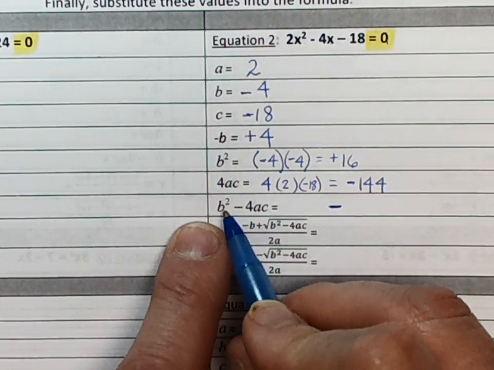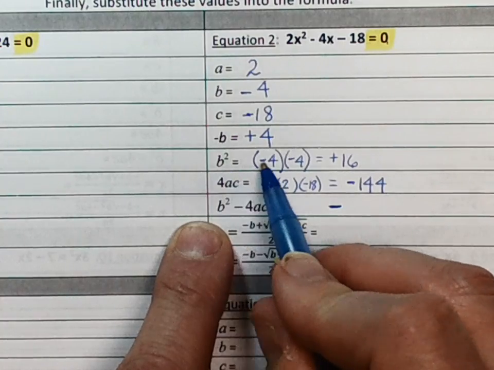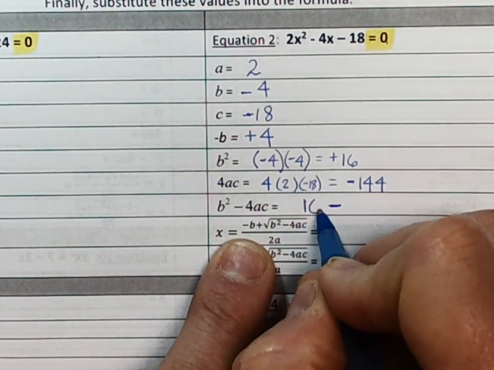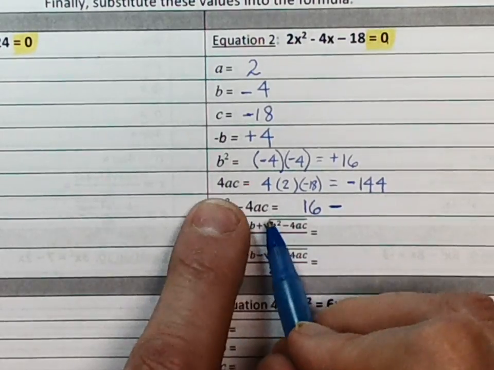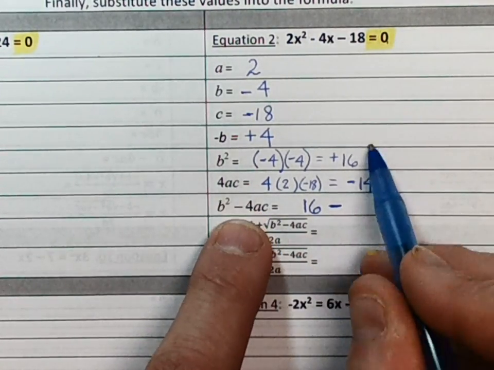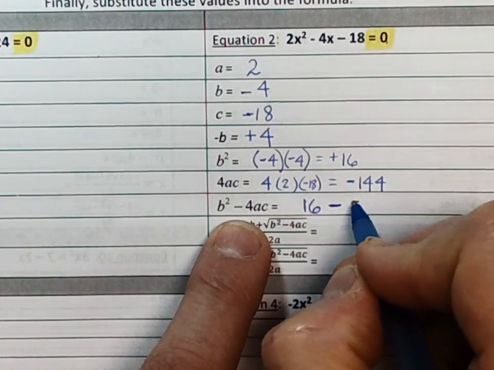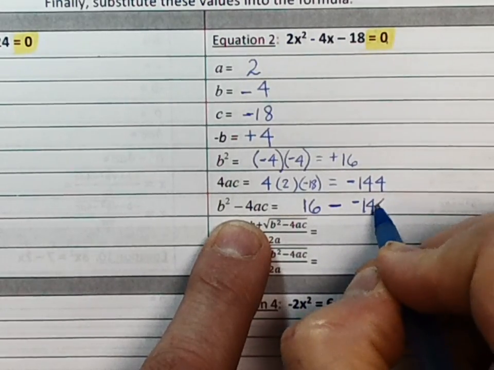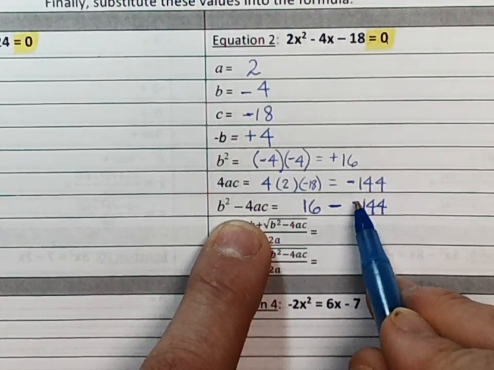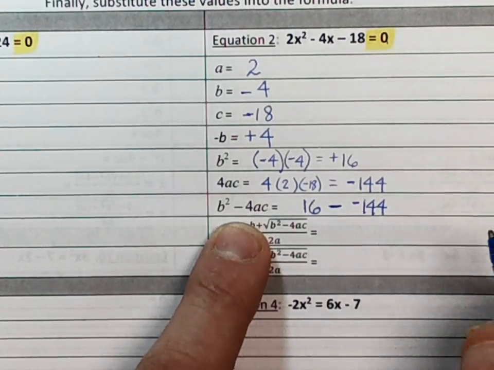Okay? What is b squared? Look at your list. B squared was 16. Put that in front of your minus sign. And what was your 4AC? My 4AC, look at your shopping list. Your 4AC was a negative 144. Please note that you're subtracting a negative. So let your calculator do that.